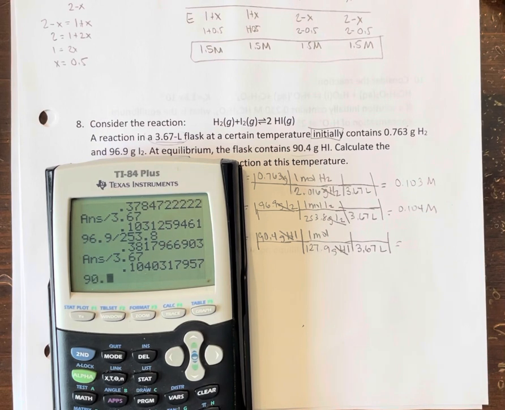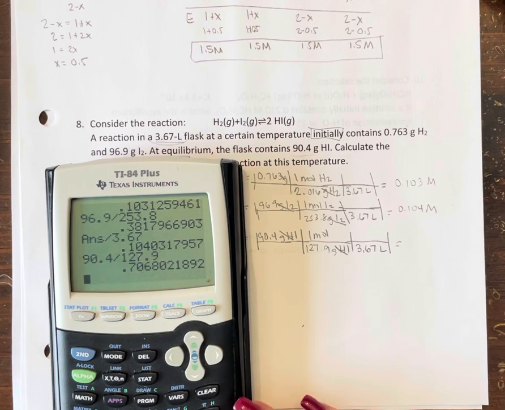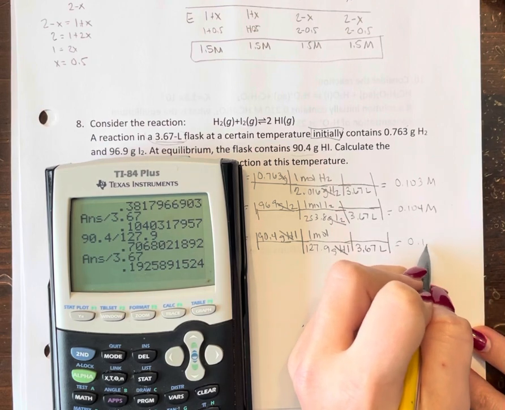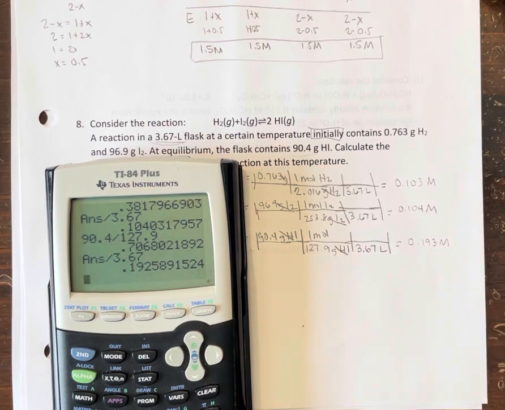And 90.4 divided by 127.9 divided by 3.67 gives 0.193. How many decimal places you use and round may be a little bit different than mine, but that's okay.